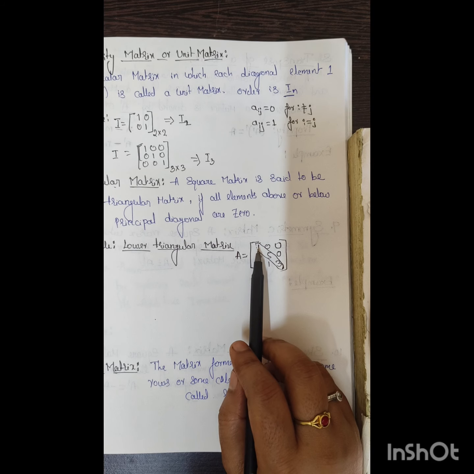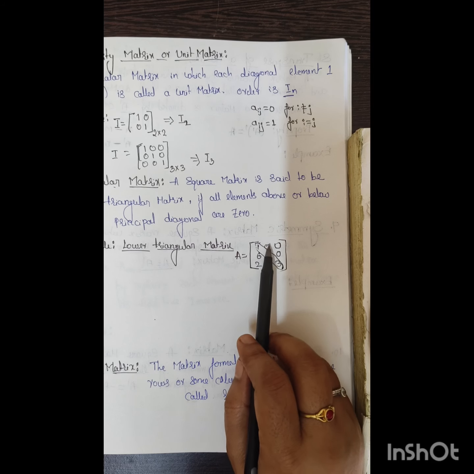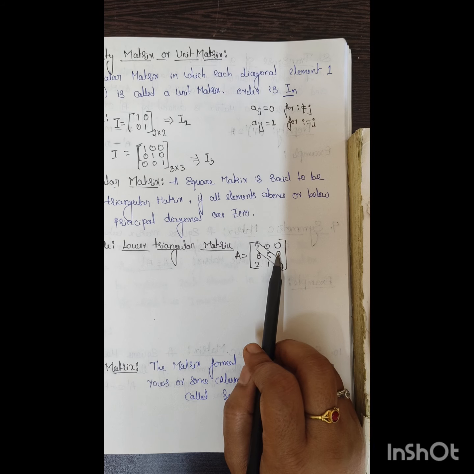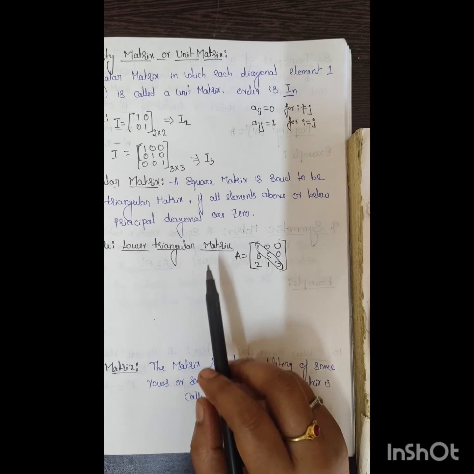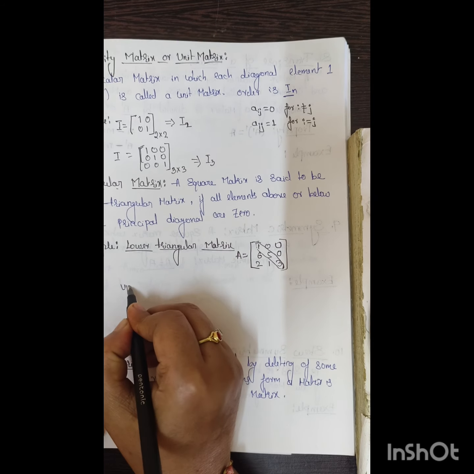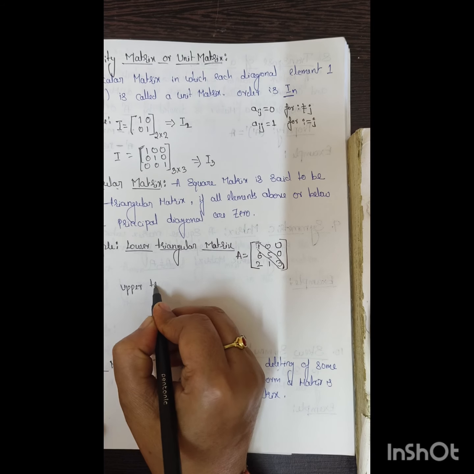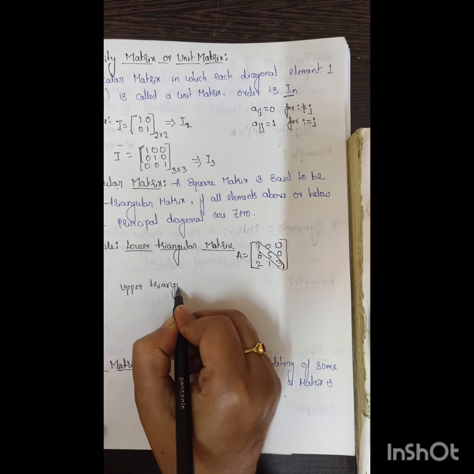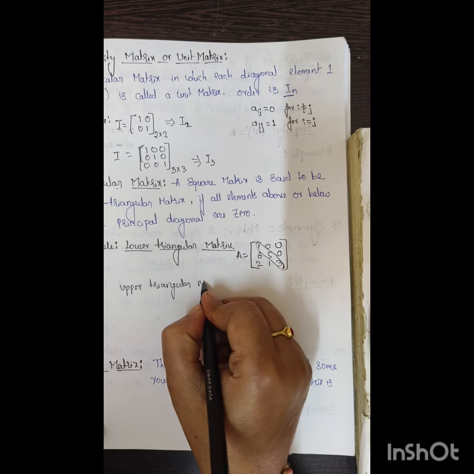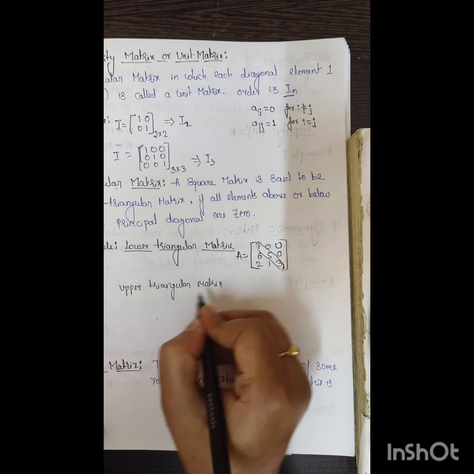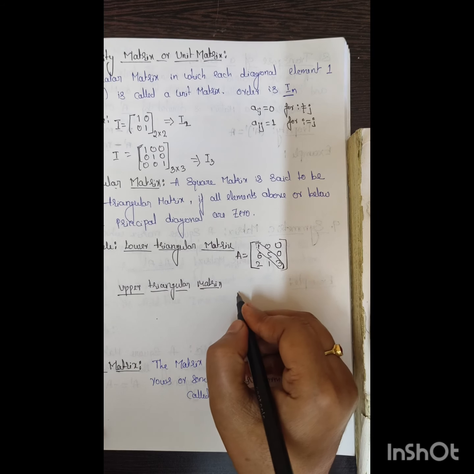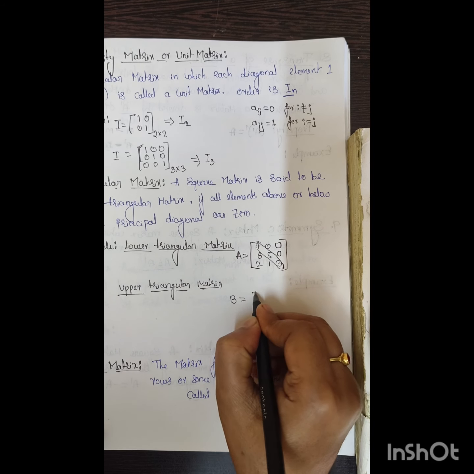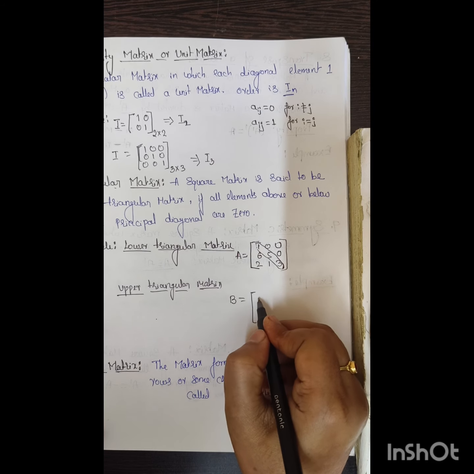So what are the principal diagonal elements here? 1, 5, 3. Above the principal diagonal the elements are 0, then it is called a lower triangular matrix. Now, upper triangular matrix. Upper triangular matrix means the elements below the principal diagonal are 0. It's called an upper triangular matrix.